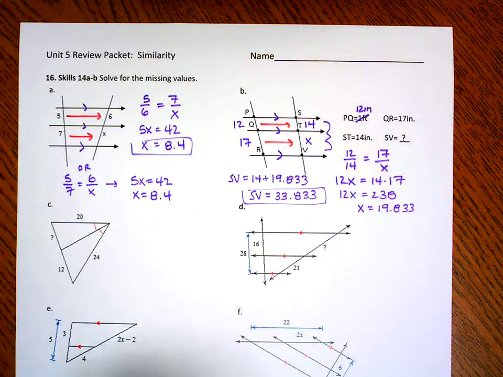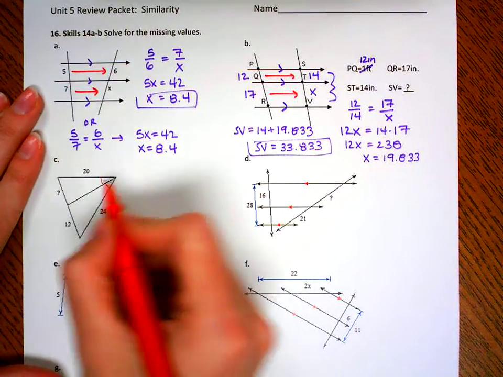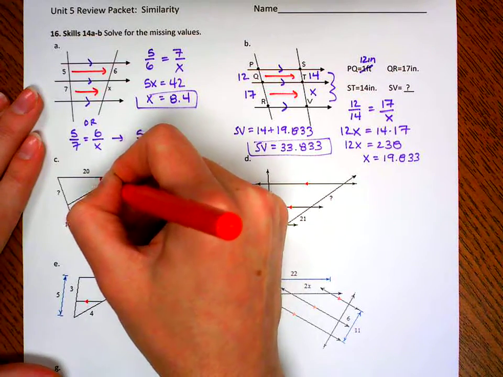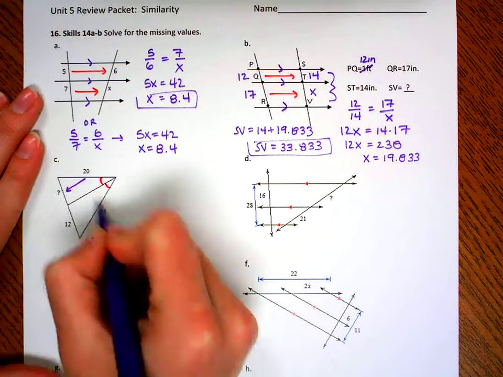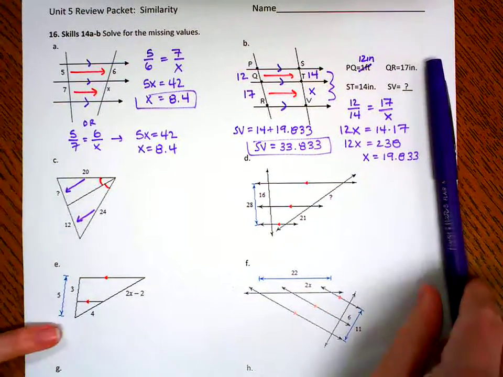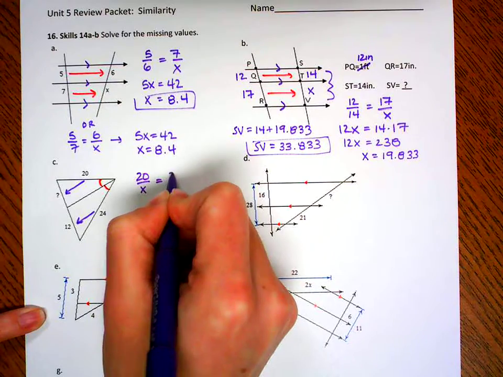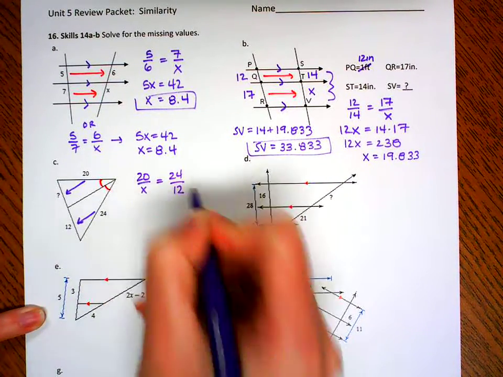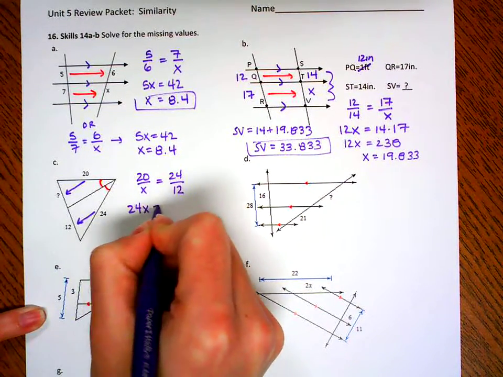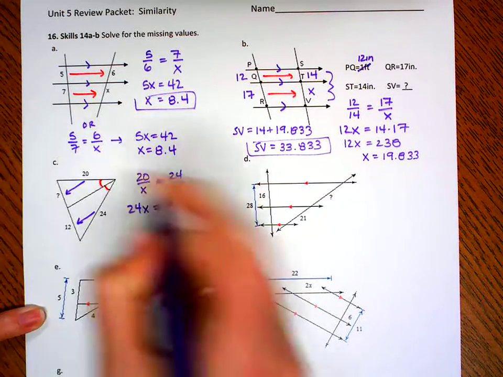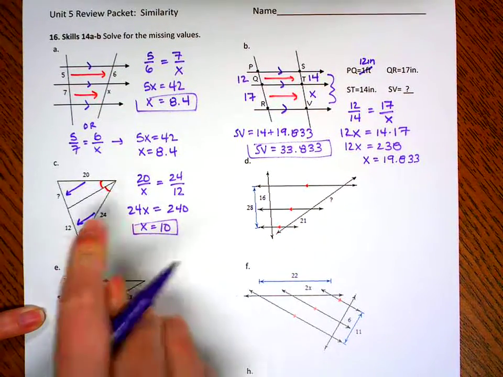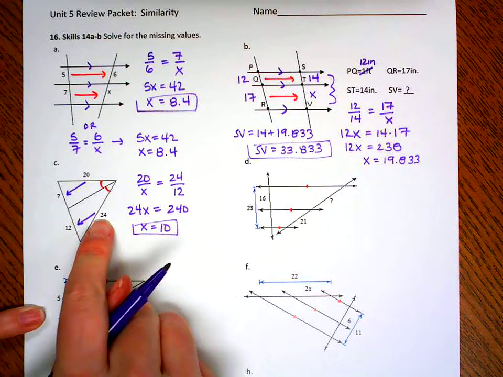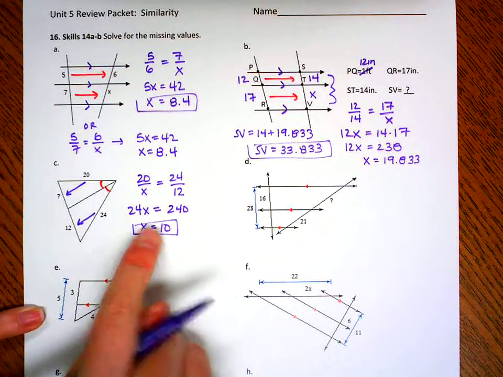Okay, let's keep going. Part C. Well, this is topic 14b, and 14b says if I have an angle bisector, well, we know it's an angle bisector because those two parts of the angles are the same size, then this side over the bottom equals this side over its part of the bottom. So let's do that. x over 12 equals 24 over 12. If I cross multiply, I get this, so x is going to equal 10. Now notice, this is half of this. That means this has to be half of this as well, which makes sense that we got 10.